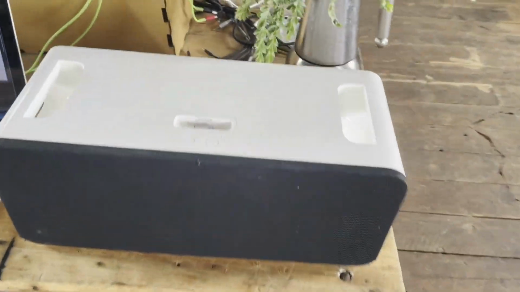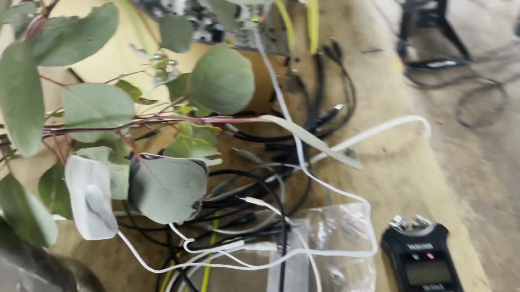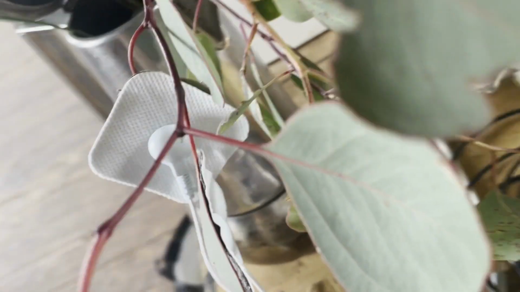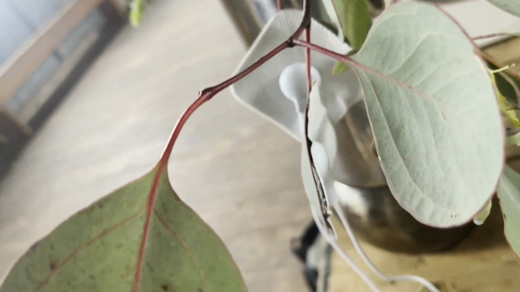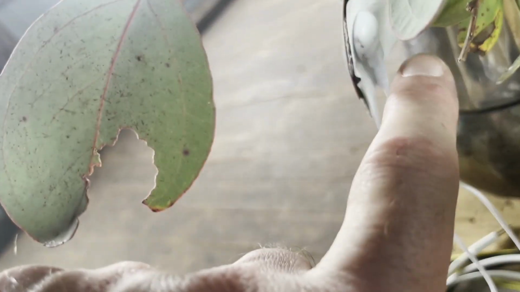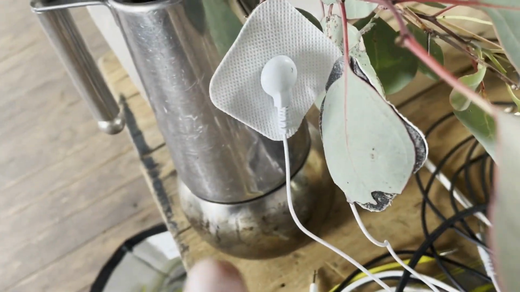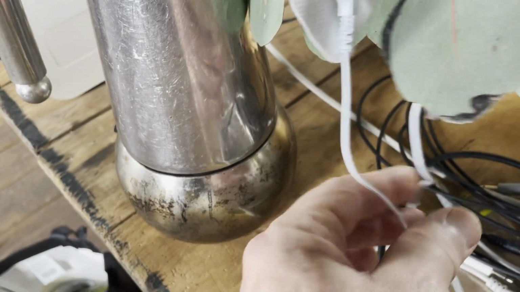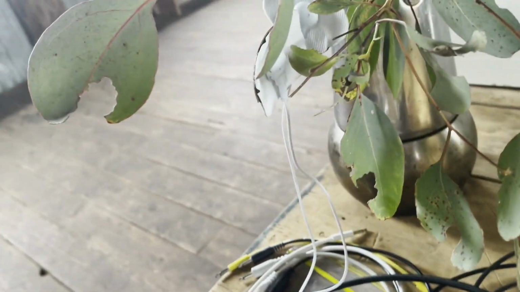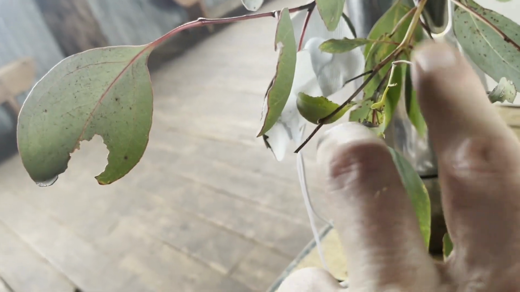So what's happening here is that I've got two electrodes on the plant. There's one here, and then there's another one just here. This electrode is measuring a difference in voltage between those two positions, okay?